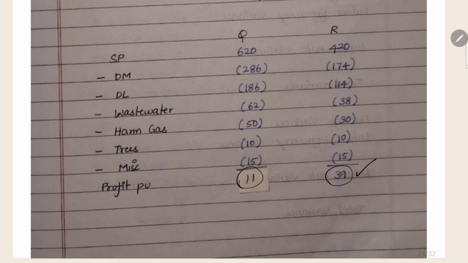So the picture got changed. In the original cost allocation we got a different result, but in activity-based costing we got product R as the highest profitability. So that is the change we are getting. That is what we have to explain in the third subdivision. That's all about this question.